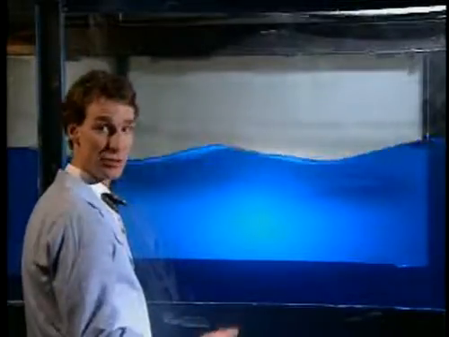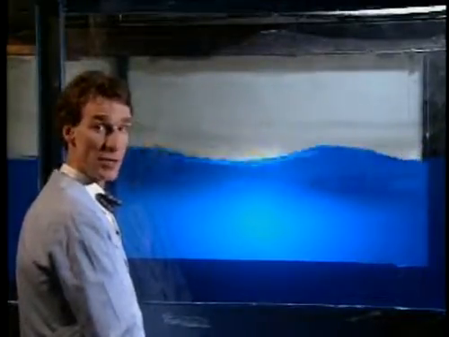This is a wave tank. Scientists use this to measure waves in water. Now, if you look closely, you can see the wavelength. It's the distance from the top of one wave to the top of the next wave. Or you can measure it from the bottom of one wave to the bottom of the next wave. It's the same distance. And then if you stand in one place and count, you can measure the frequency.